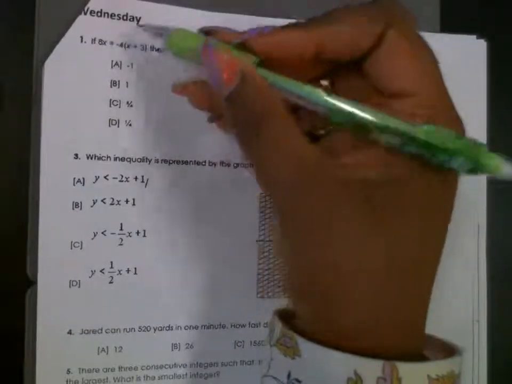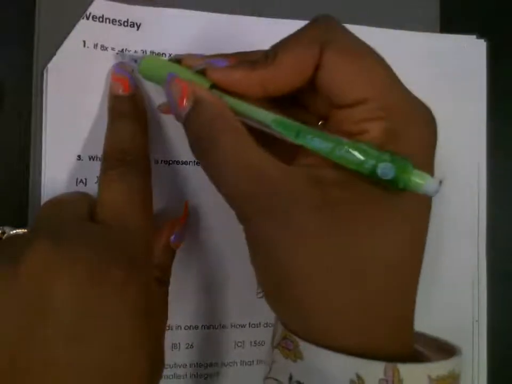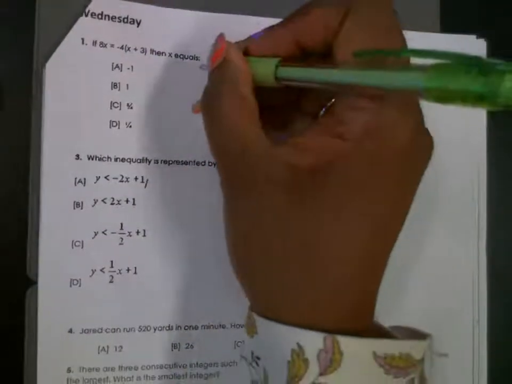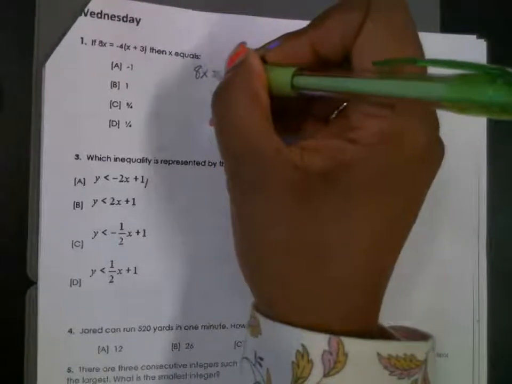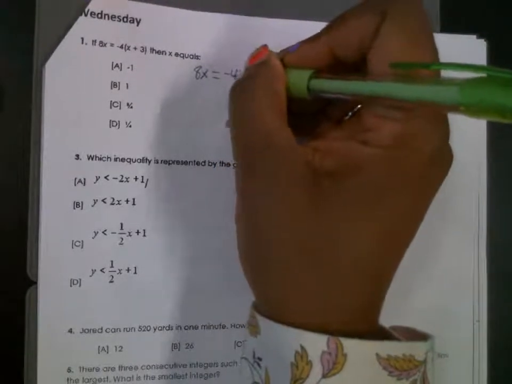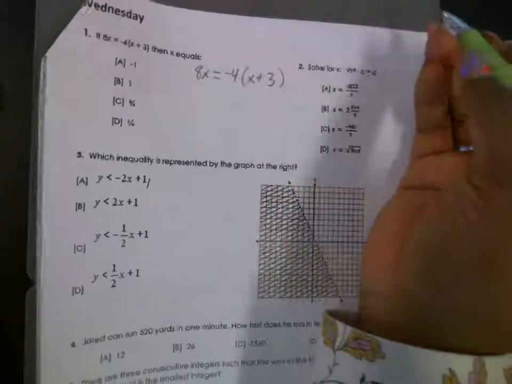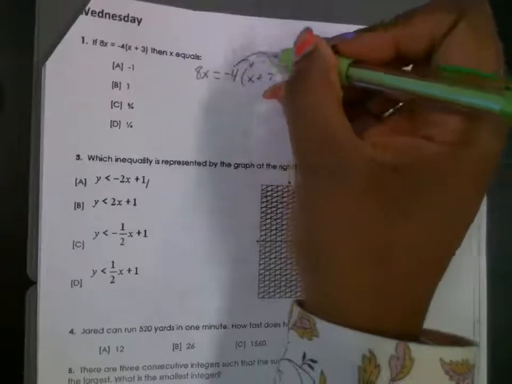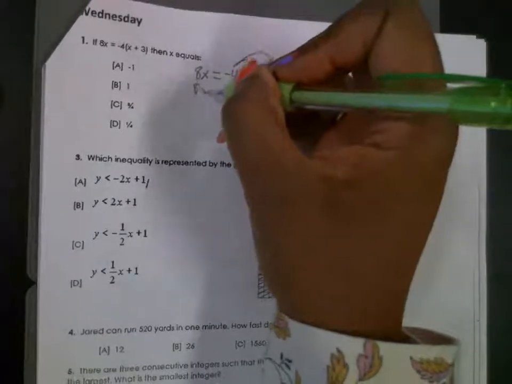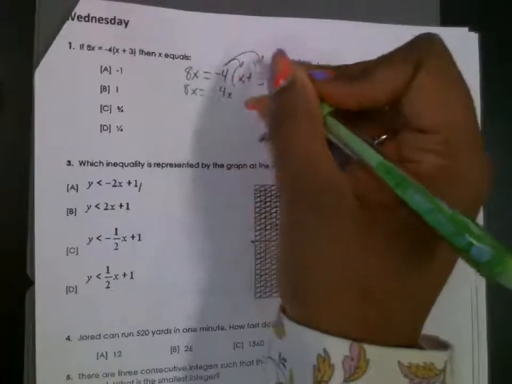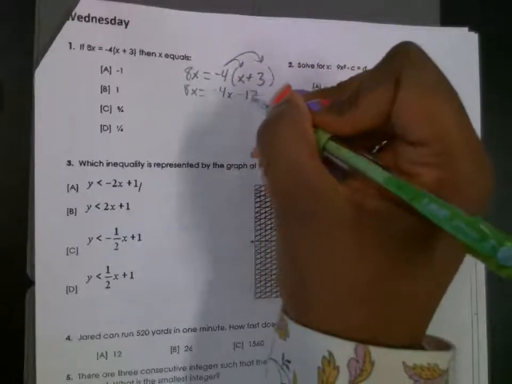Okay, so it says if 8x is equal to, and this is the equation here, then x is equal to what? So I'm going to rewrite it so that I can solve the equation. First thing I'm going to do is distributive property, okay? So I'm going to multiply -4, and this gives me -4x, and this gives me a -12.